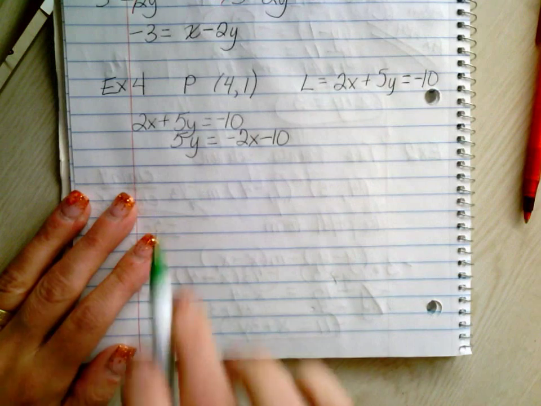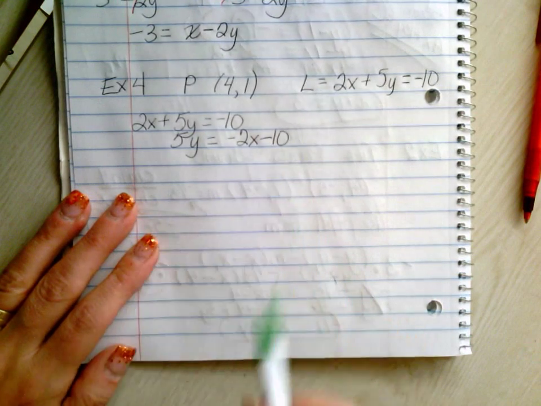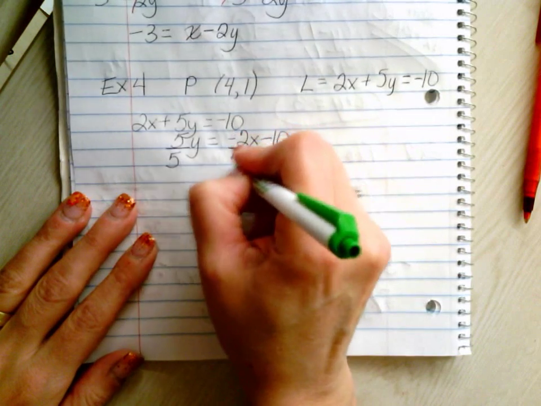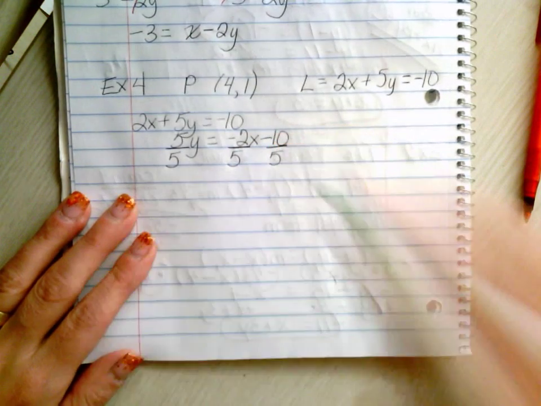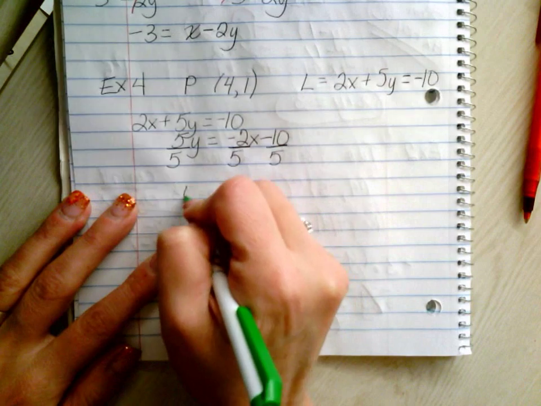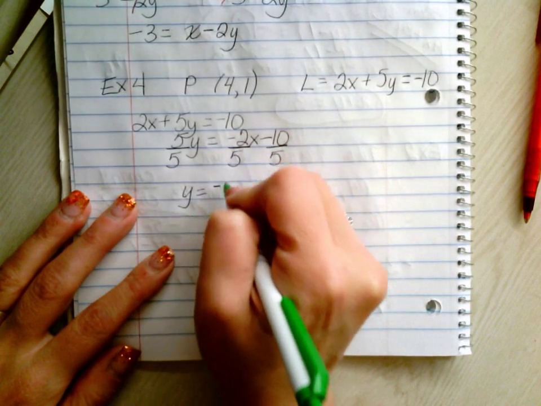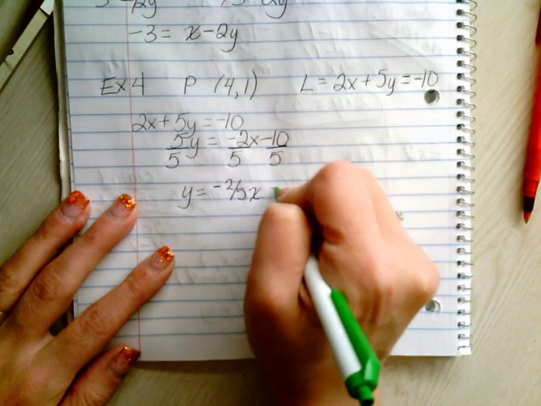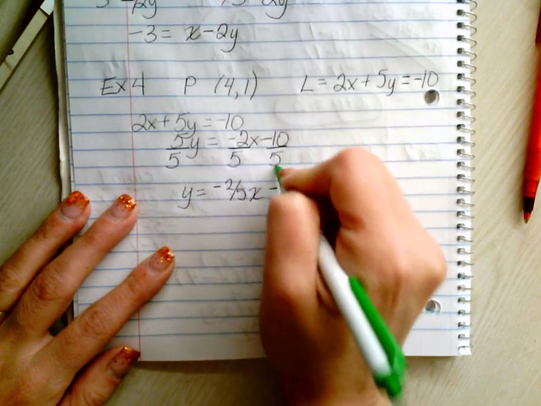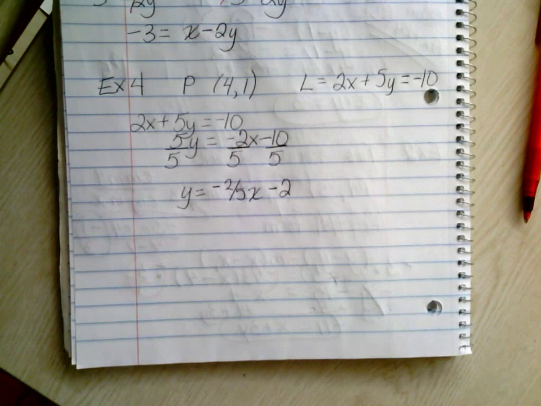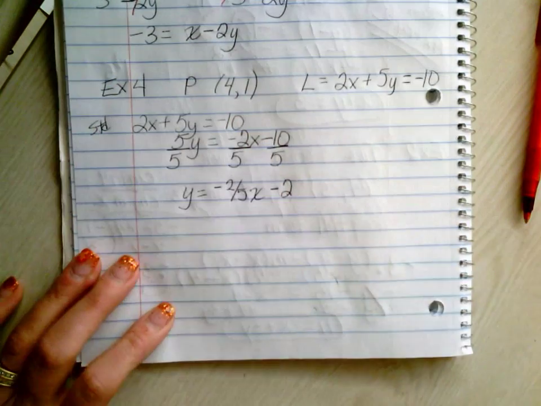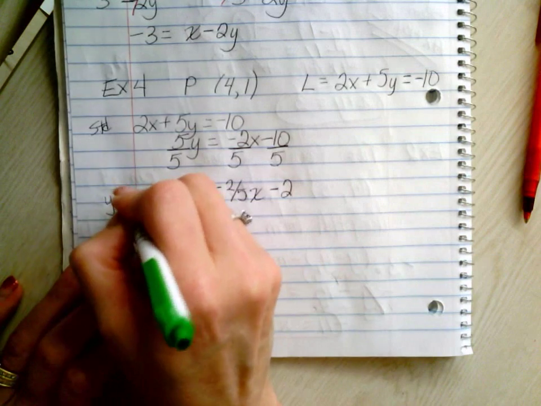This is y equals something x plus something, but the y has to have 1 as a coefficient. So I now have y equals -2/5 x minus 2. 10 divided by 5 is -2. So I have just converted standard form to y-intercept form.